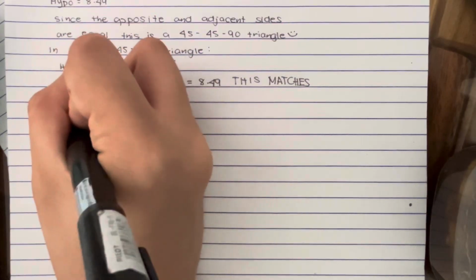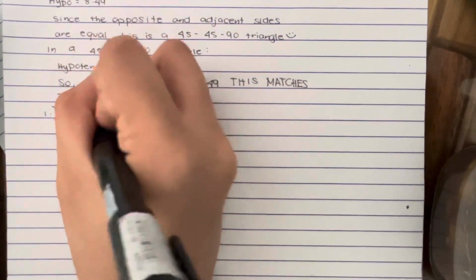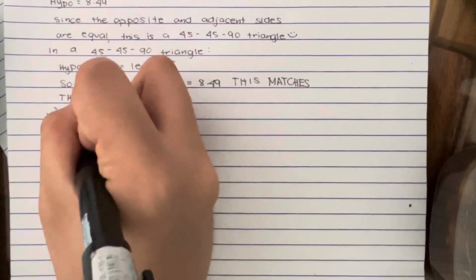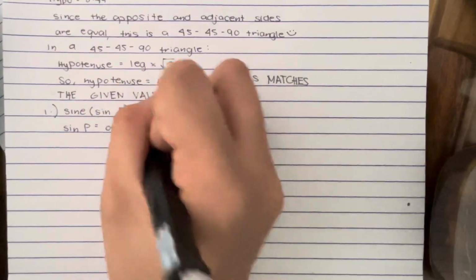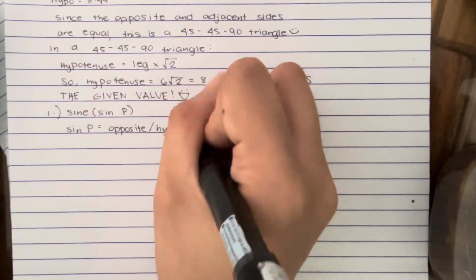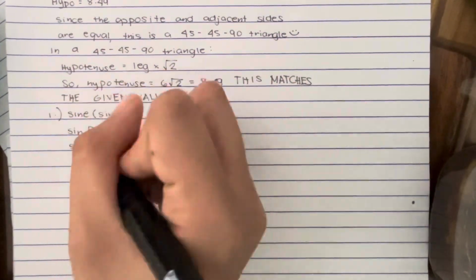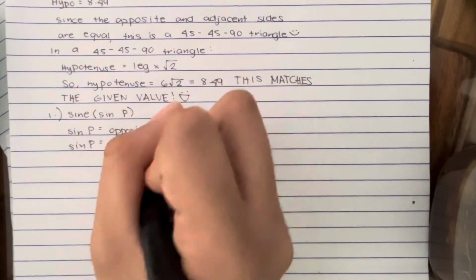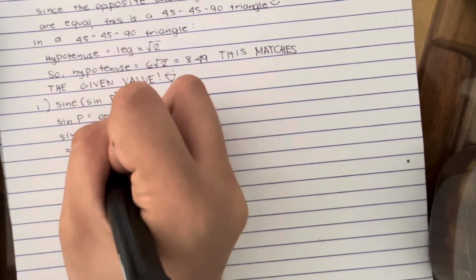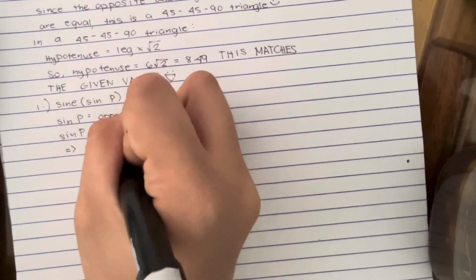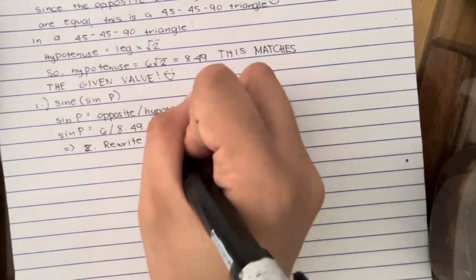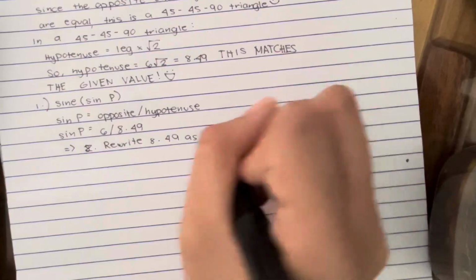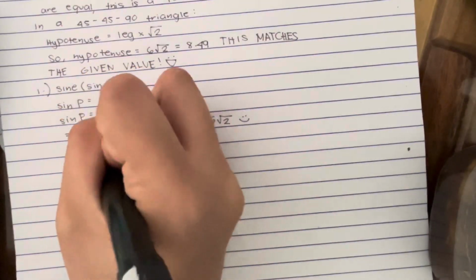Now I solve for the trigonometric ratios. Sine is opposite over hypotenuse. So, sine P equals 6 over 8.49. To simplify, I rewrite 8.49 as 6 times square root of 2.